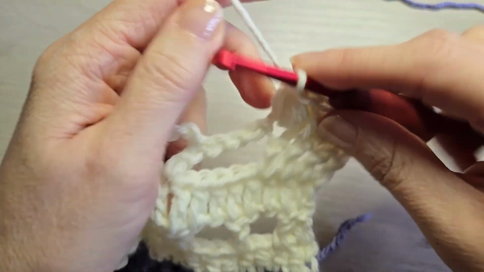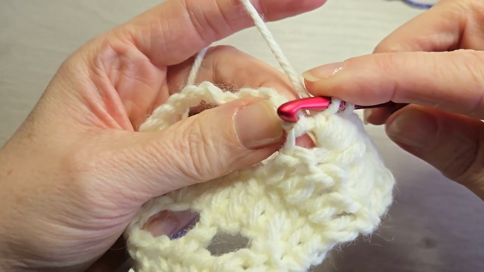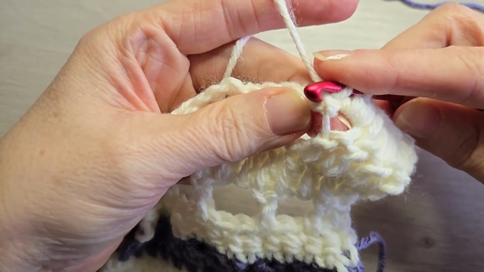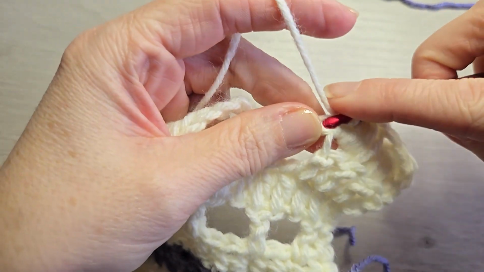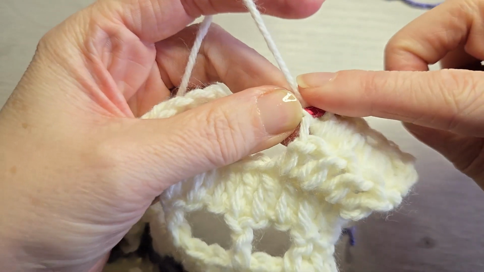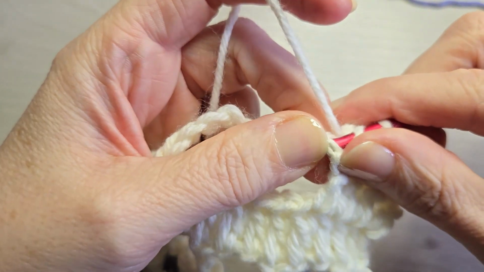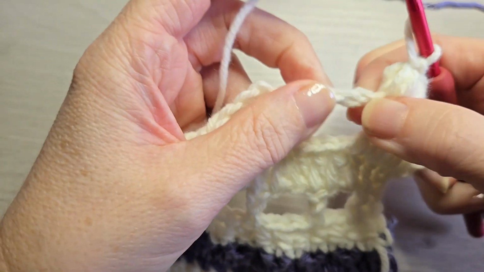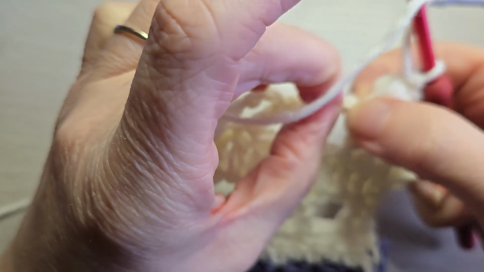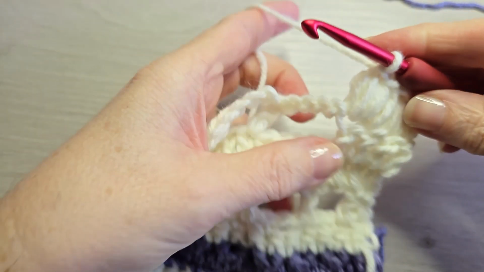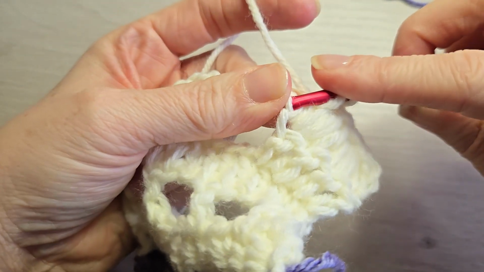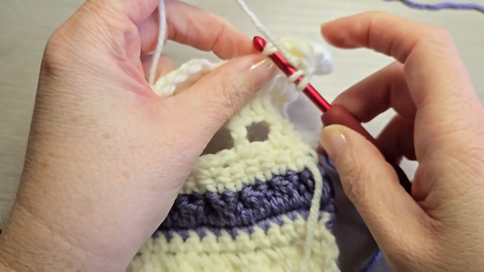Whoops, that's right. I wanted to do that. So we're going to do a double crochet here in this first chain. Why do I do this to myself? Oh yeah. Why do I do this where it's too tight for me to get my hook in there? There we go.